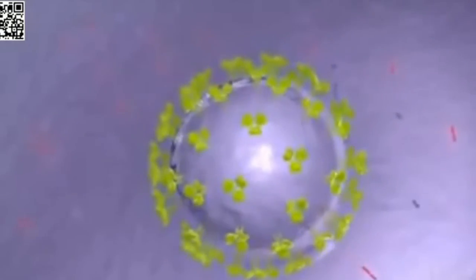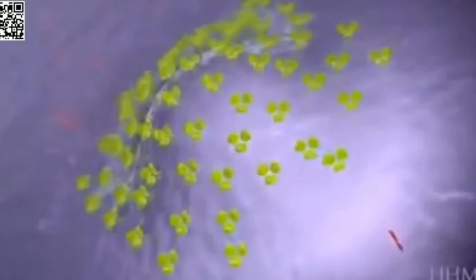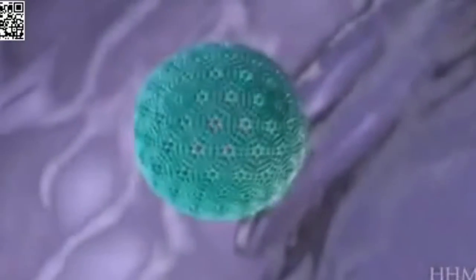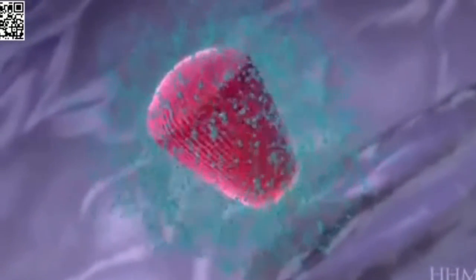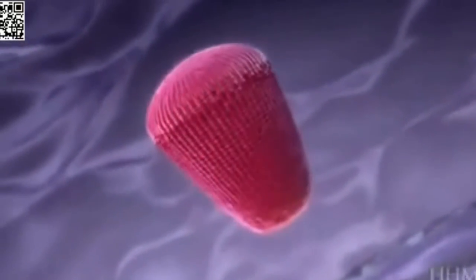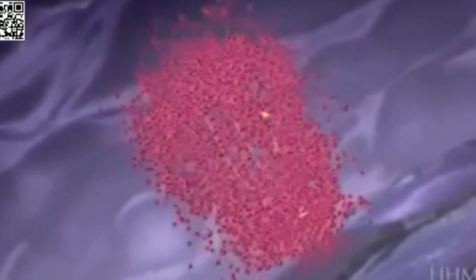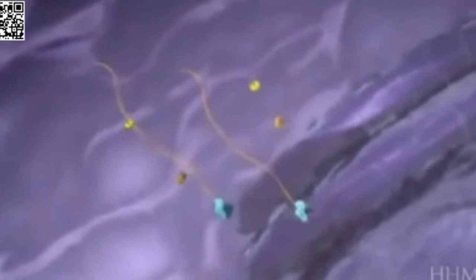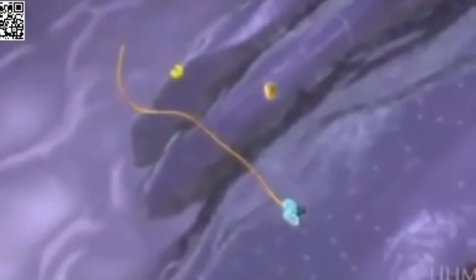So this is another technology that's being tested for use in HIV, where you actually remove the viral DNA that has been incorporated into the patient.